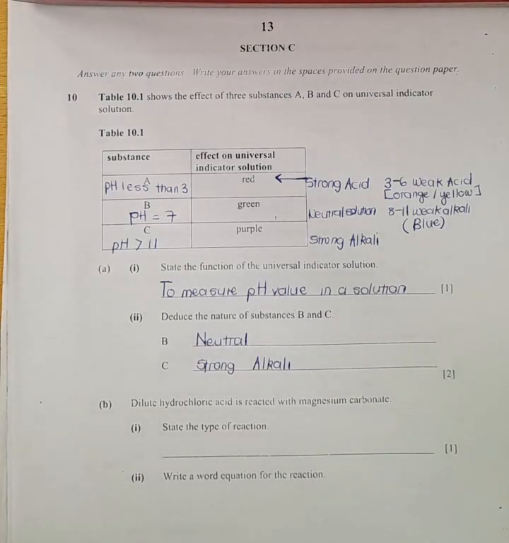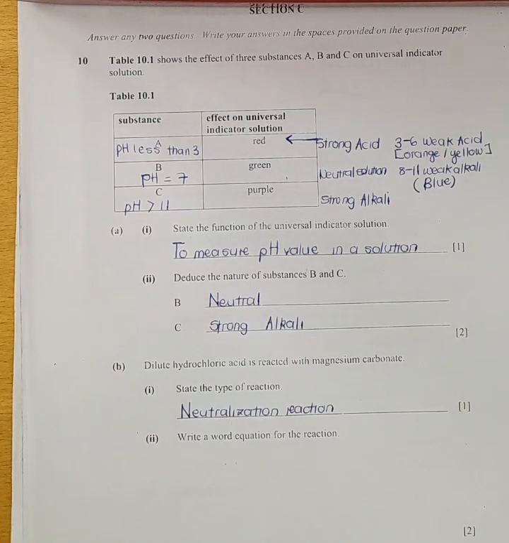Part B, dilute hydrochloric acid is reacted with magnesium carbonate. State the type of reaction. This type of reaction is known as neutralization reaction. Part 2, write a word equation of the reaction. So you should not confuse the word equation and the chemical equation. A word equation, you are supposed to write the equation in words, and a chemical equation, you are supposed to write using the chemical symbols.